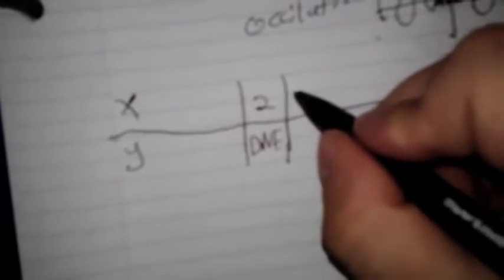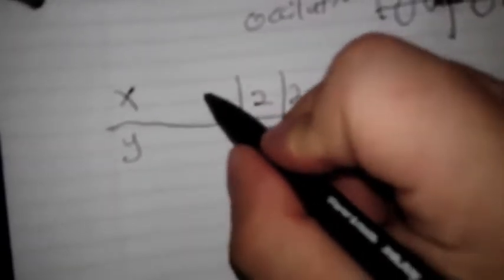So we want 2.001, 2.01, and 2.1, and then just below 2, 1.999, 1.99, and 1.9.